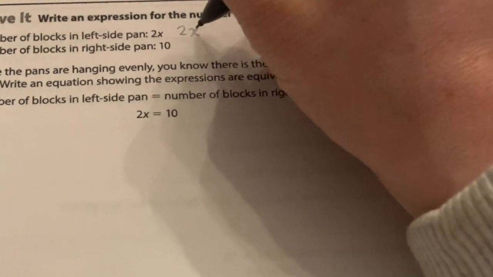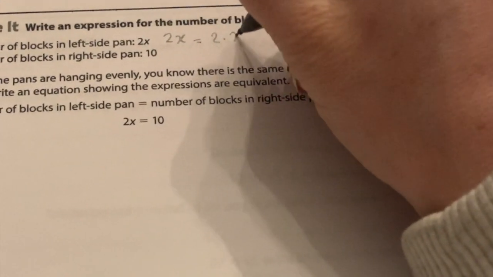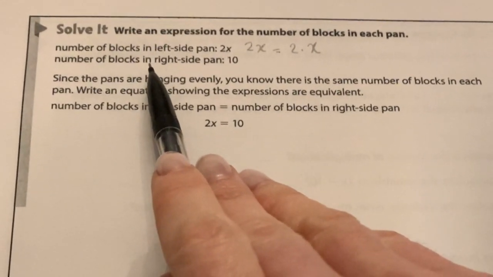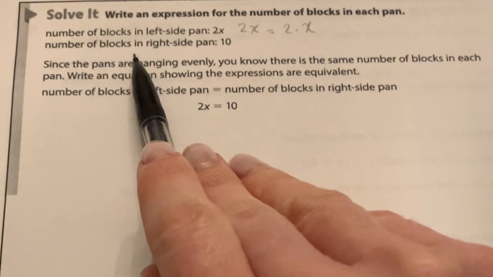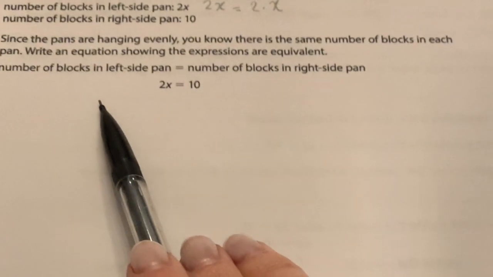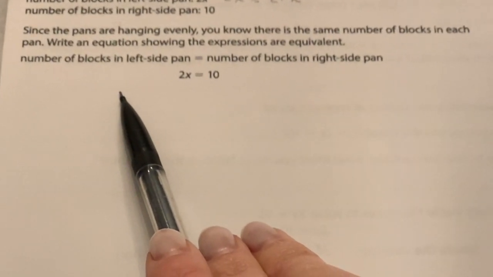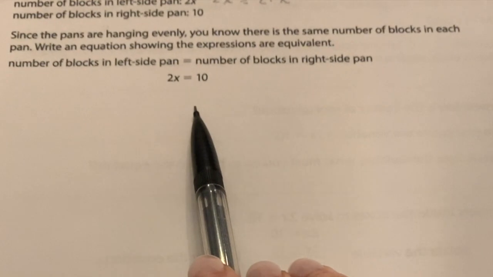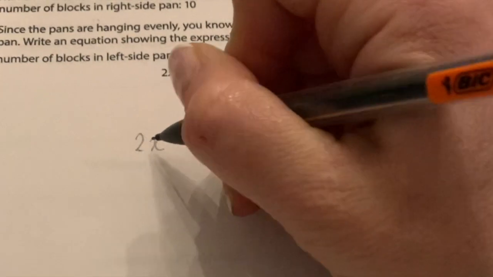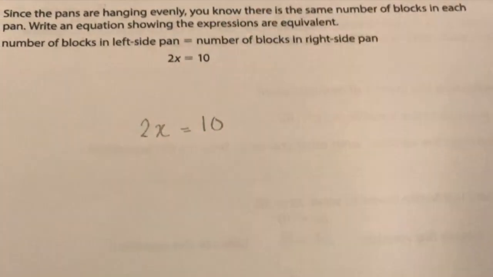So remember that when we see a coefficient and a variable together, that's 2x, that means that this is 2 times x. That's always going to be multiplication. And on the right side of your pan, or balance, whatever we're calling it, the number of blocks is 10. So since the pans are hanging evenly, we know that there's the same number of blocks in each pan. So to write the equation, which is of course already written for us, we're taking the number of blocks that were on the left, that was 2 times x, and that's equal to 10. And now we know how to solve this, but let's move on.